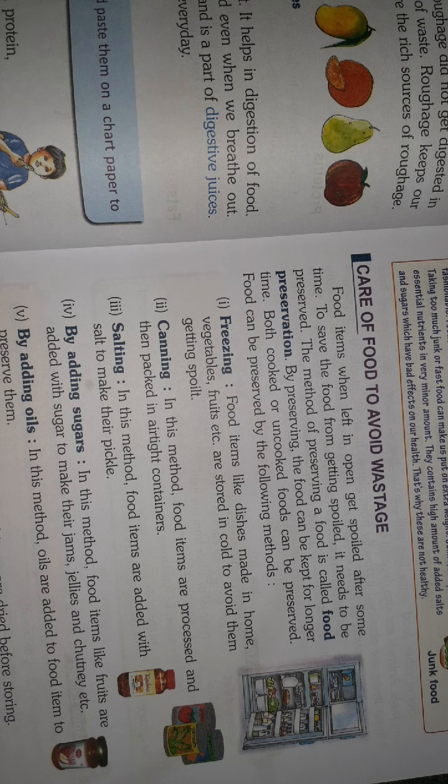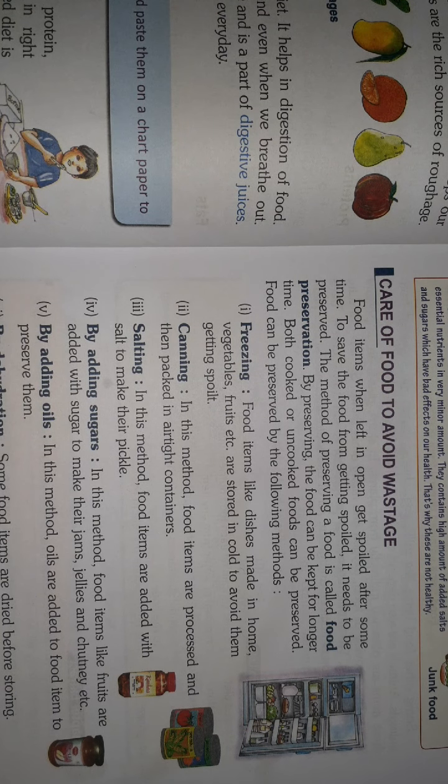Now we will go through how we can preserve the food. There are the following methods. The first one that is given is freezing. So what is freezing? You must have noticed that when your mother prepares food and some of the food items are left out, she keeps them safe in the freezer, isn't it? So the vegetables, the fruits, the baked food are stored in cold so as to avoid them from getting spoiled.